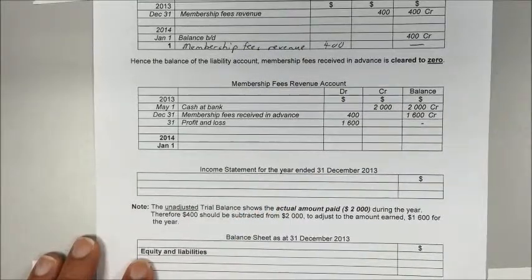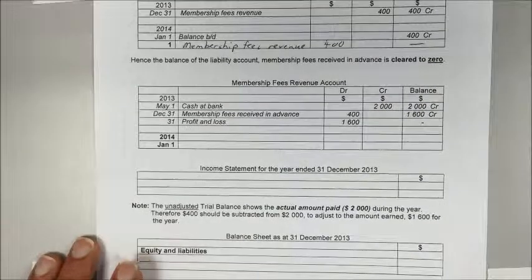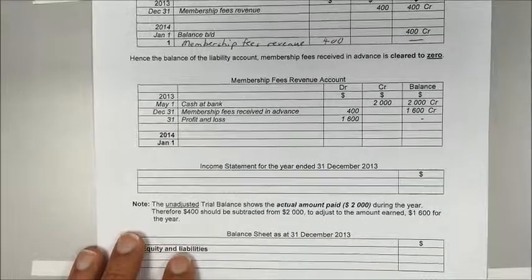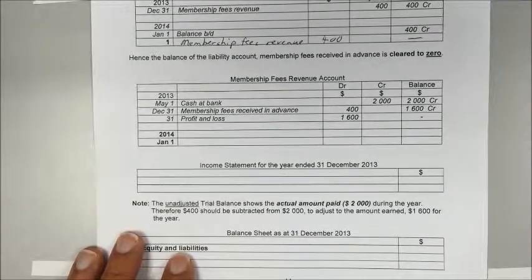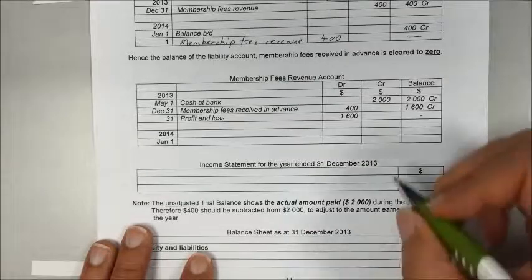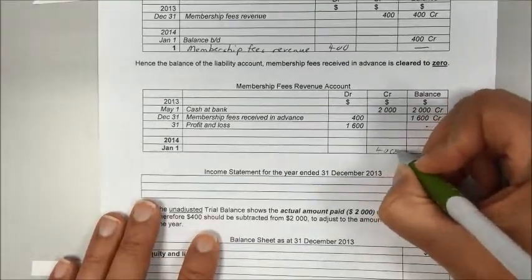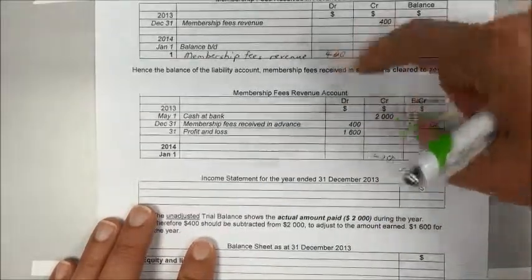Now when we debit the membership fees received in advance account, we actually credit this membership fees revenue account by $400. So we have a credit of $400 here. When you debit this, you credit this.